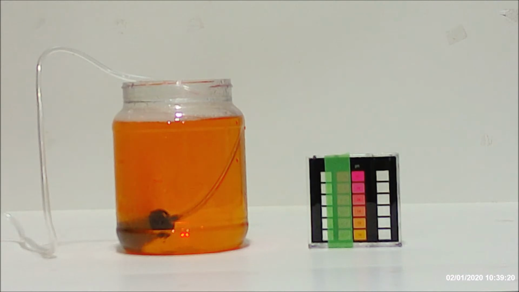So as you can see, coming off of the bubbler itself, you can almost see a stream of red as the bubbles rise to the surface. That's because the bubbles are actually changing the pH in the water directly around the bubble until it blends in and mixes evenly.